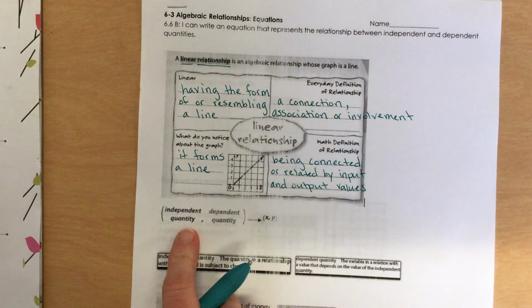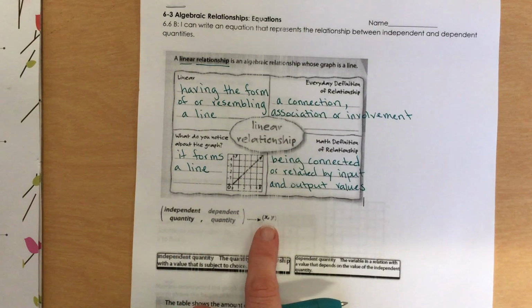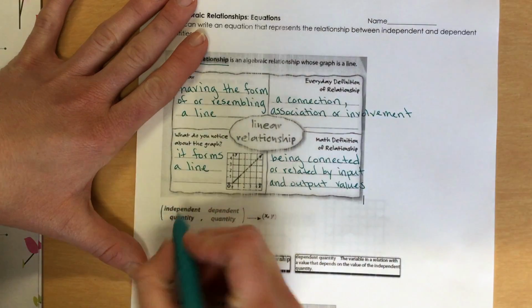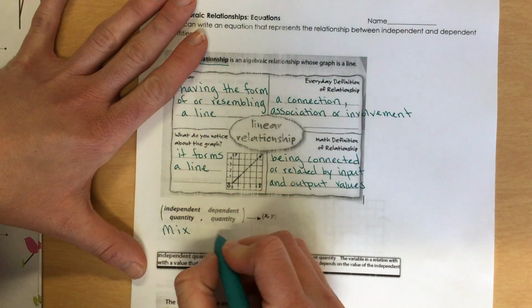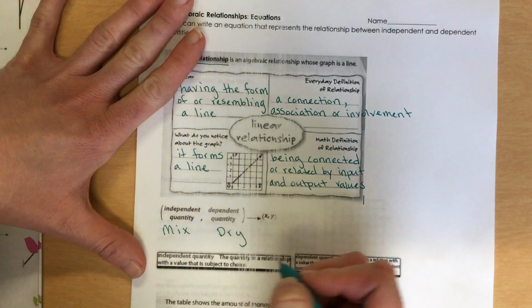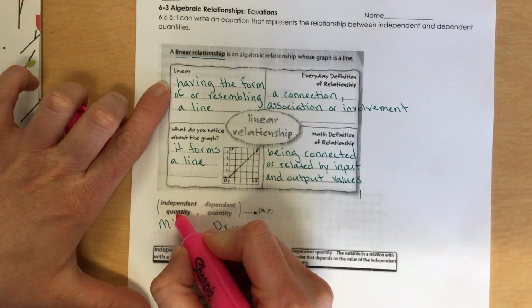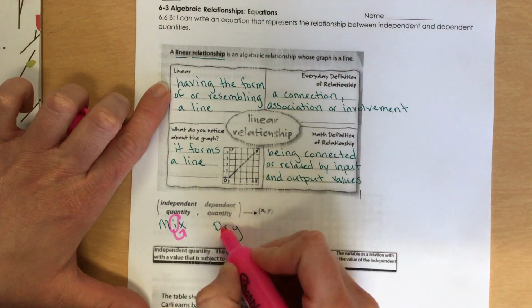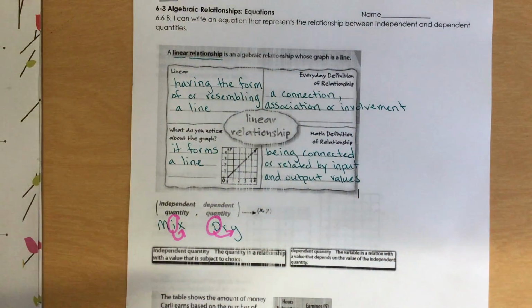Just a little reminder. When we have ordered pairs, we know in our ordered pairs that our x is first and our y comes second. And we also know our independent quantity is our x because of our mix dry, or our dry mix. The mix is telling us that the independent is our x and it goes on the x-axis. The dependent is the y and it goes on the y-axis.